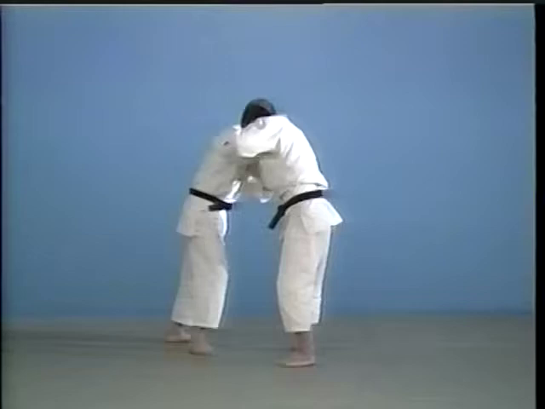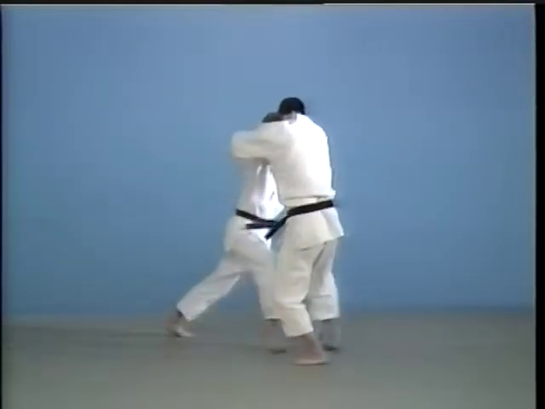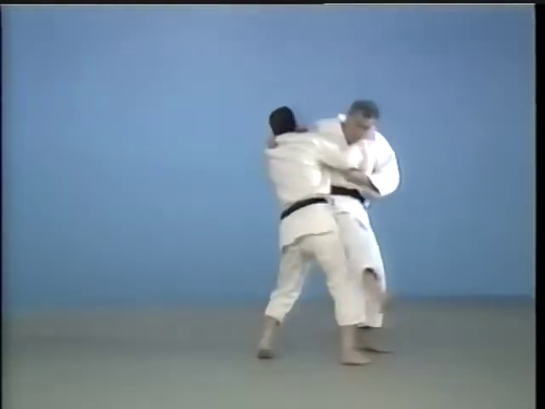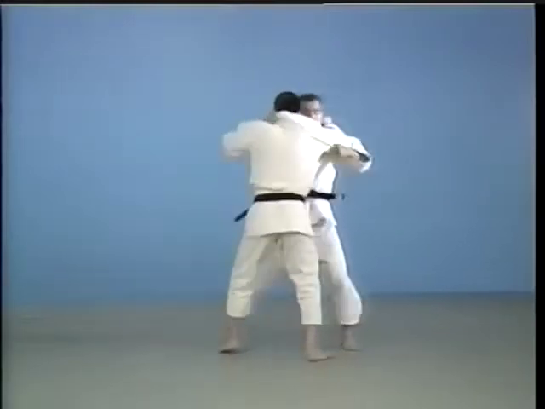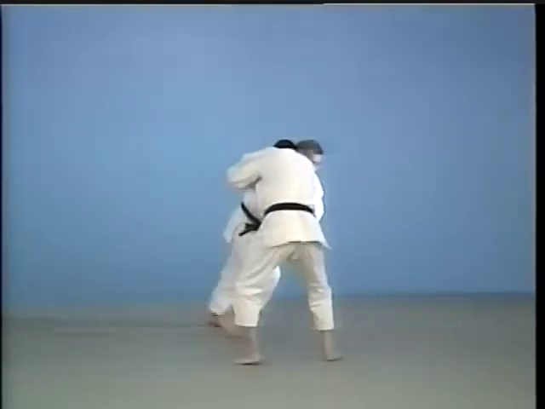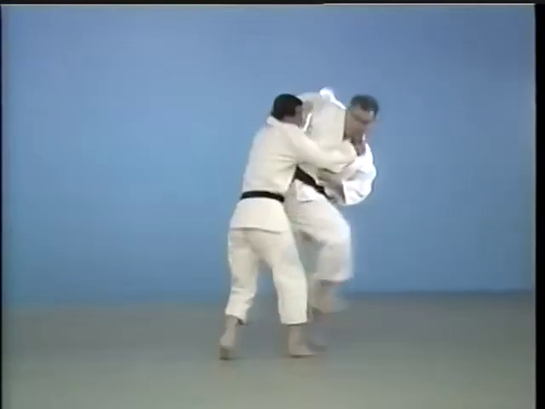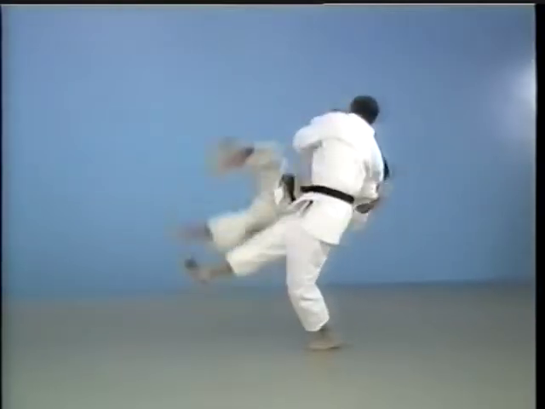Sasae-tsurikomi-ashi made to look like O-soto-gari. When O-soto-gari is executed, your opponent defends by moving his weight forward in reaction. Turn your body at that moment, support with your foot as you throw.